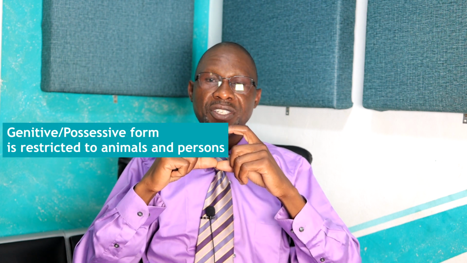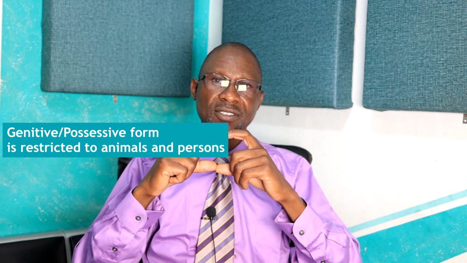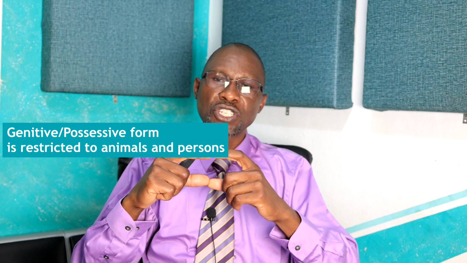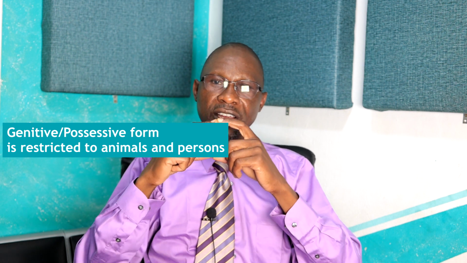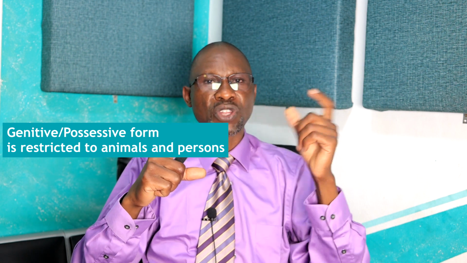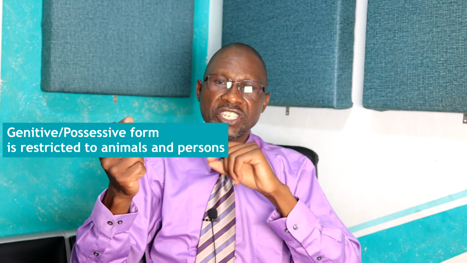Another care that you need to take when you are writing the genitive form, you have to know that this one is only restricted to the living things, okay? But you cannot put it to the objects. Only for the living, that is the humans and also the animals. That's where you can use the genitive form.